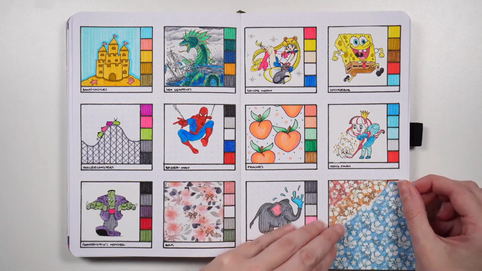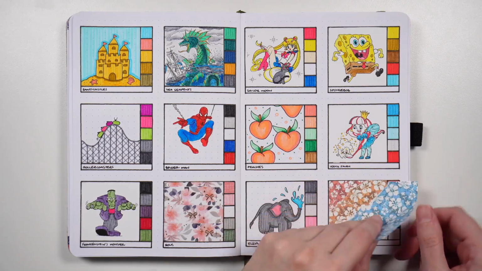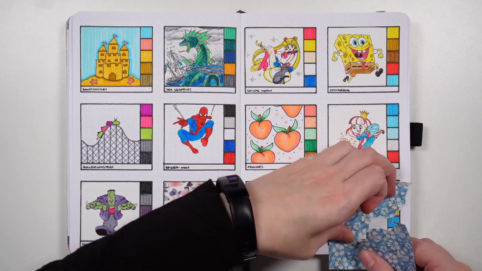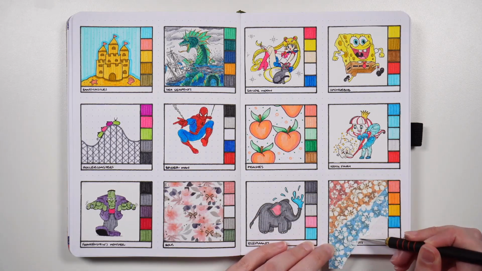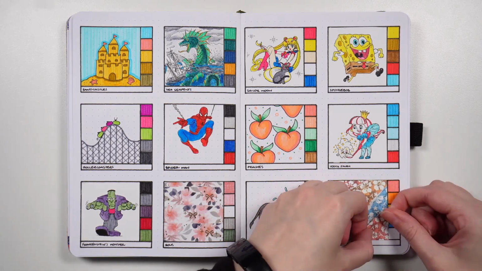Ripped paper makes for a really nice easy decoration in your journal, especially if you're not feeling super motivated to do the drawing or not super confident about being able to do it, or at least do it in a way that kind of realizes your vision, if that makes sense.